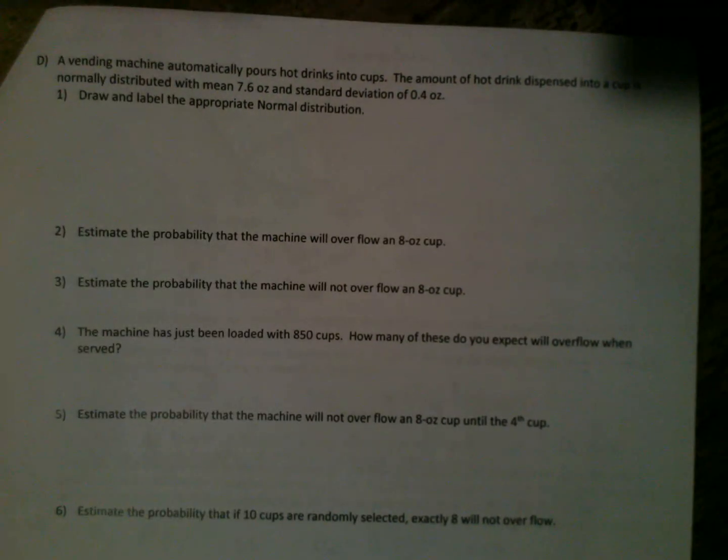I think it combines a few ideas from this unit with last unit. So a vending machine automatically pours hot drinks into cups. The amount of hot drink dispensed into a cup is normally distributed with a mean of 7.6 ounces and a standard deviation of 0.4. Normal, mean of 7.6, standard deviation of 0.4. Draw and label.